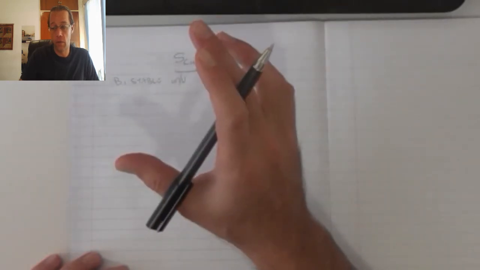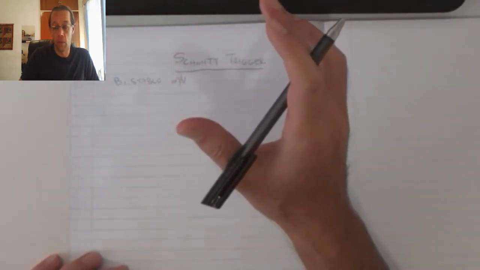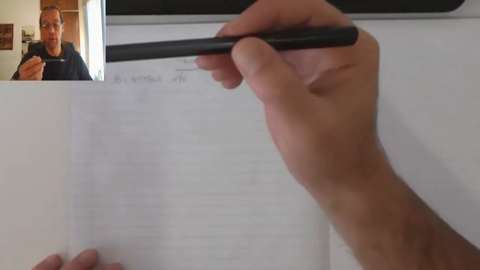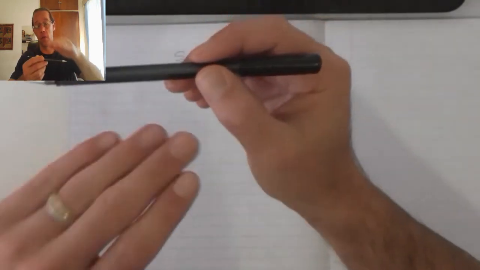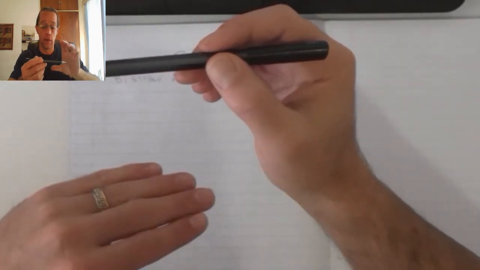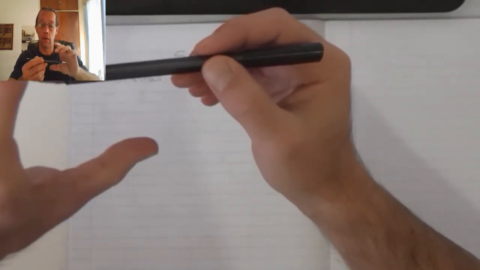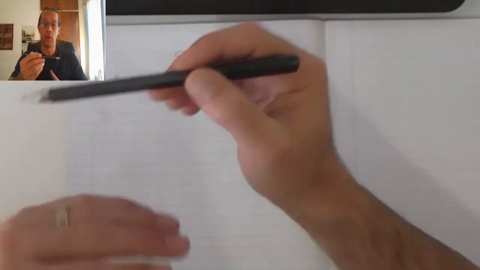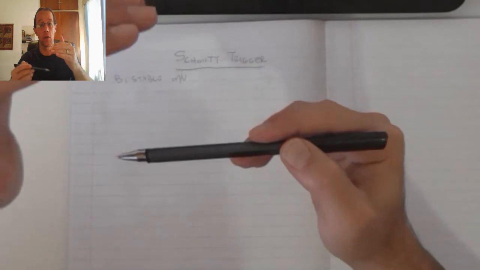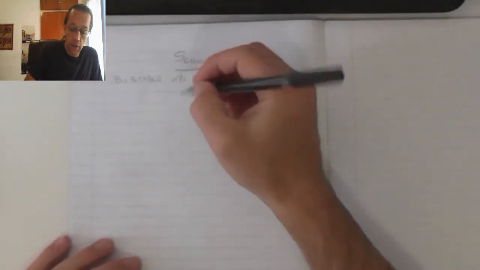It looks at the input values and switches according to the outputs, but where the comparator switches at a certain voltage level, if it's above that level it switches one way, if it's below that level it switches the other way, the Schmitt trigger adds an additional level so that it switches on at a certain voltage and it switches off at a separate, different voltage.